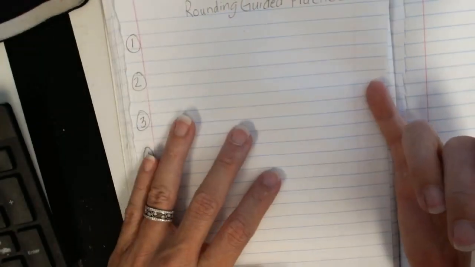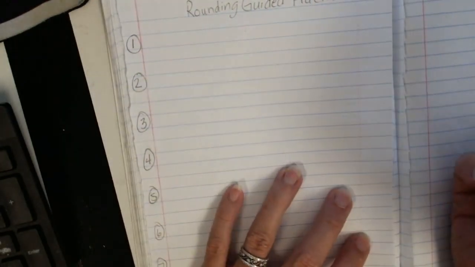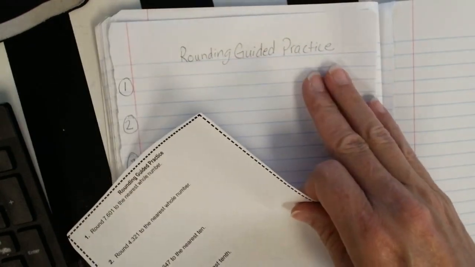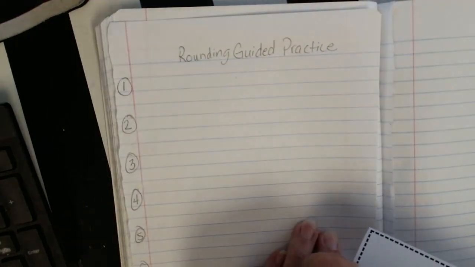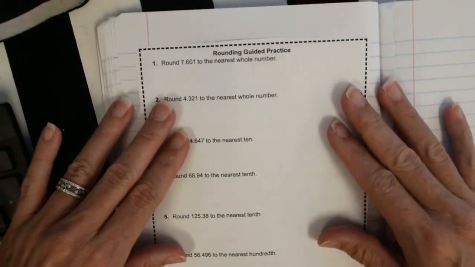So if you did not get to print this guided practice, you're putting rounding guided practice at the top and numbering 1 through 7, skipping 2 lines in between. If you were able to get it printed, we are going to glue it in our notebook.